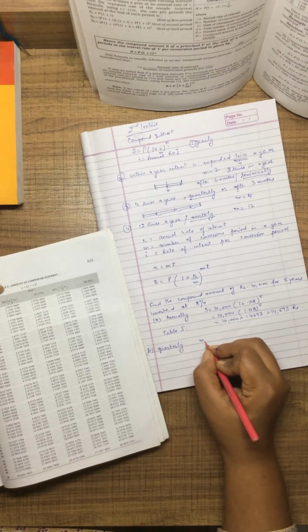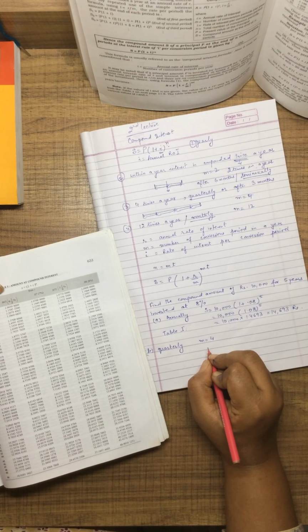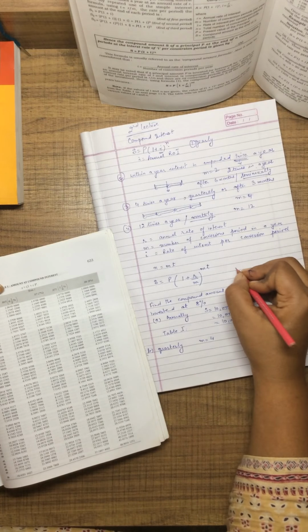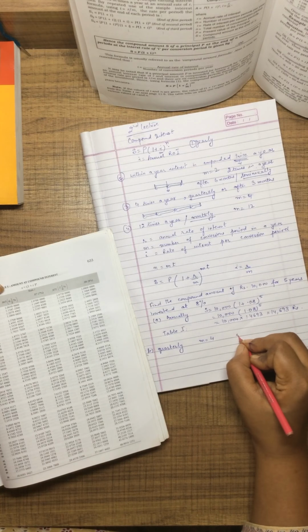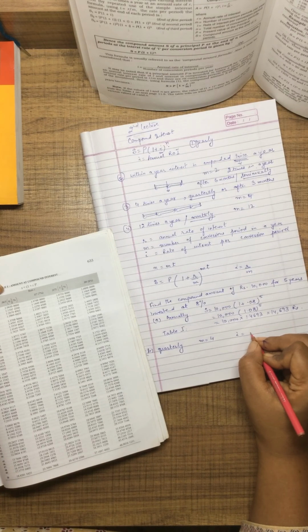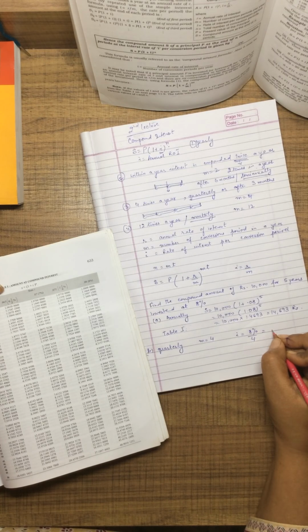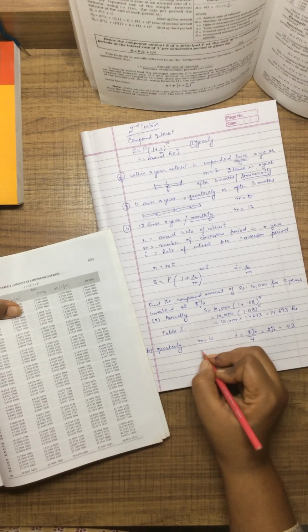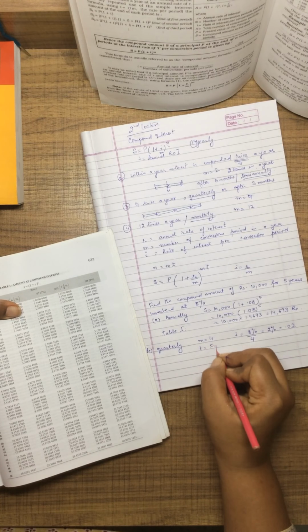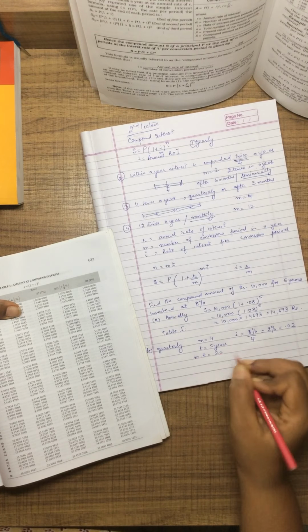Now, same, I want to calculate if interest is being compounded quarterly. In this case, m is equal to 4. i is equal to R by m, so i is equal to 8% divided by 4. This would become 2% or 0.02. t is 5 years, so mt is 20.